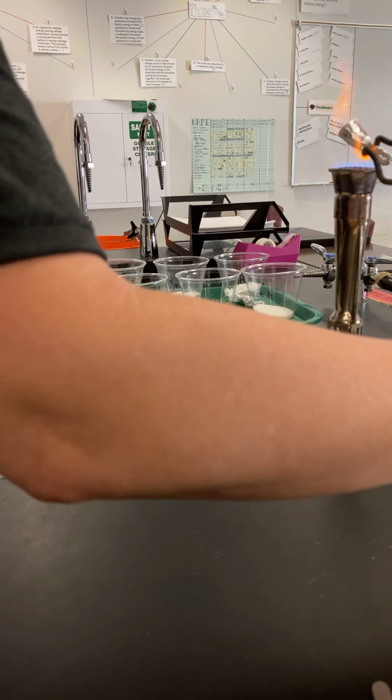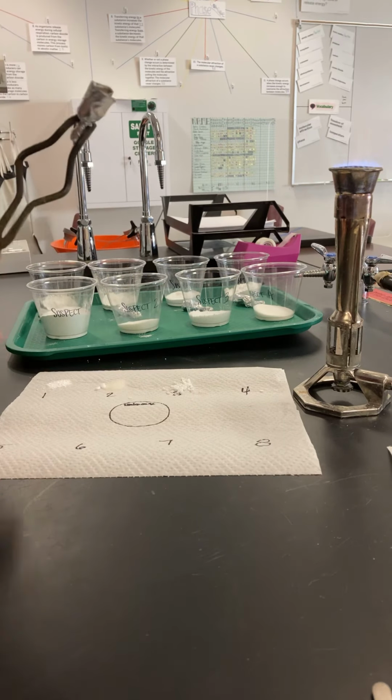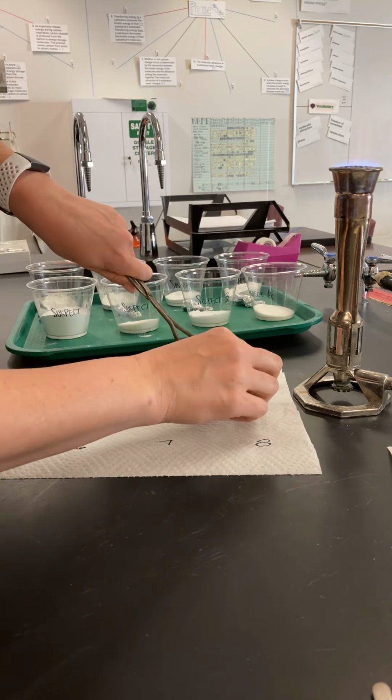1, 2, so it's already starting to melt. 3, 4. So this one, oh, notice it started on fire. So this one definitely melted. I don't know how much of it I'm going to be able to dump out.